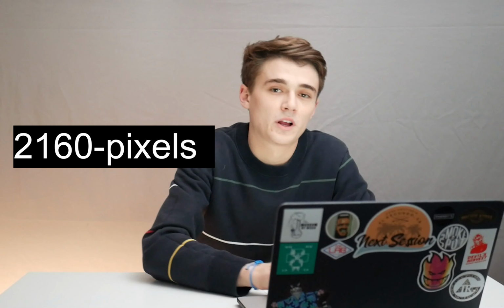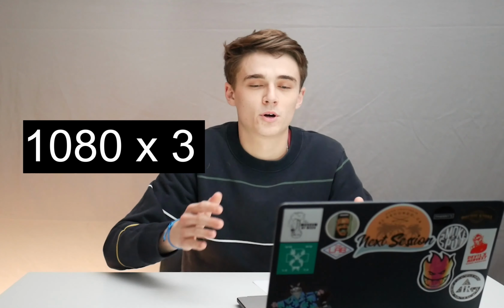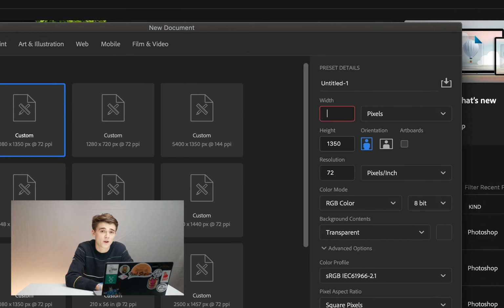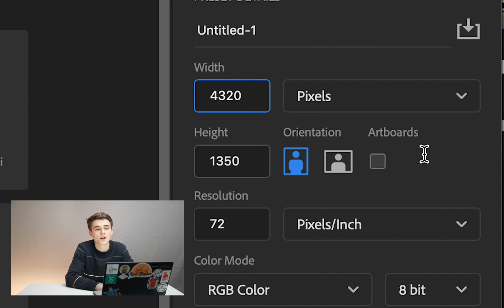This also depends on the amount of images you would be using and if you can actually make up that amount of swipes with the images that you have. So for example, creating a 2-post collage would be 1080 times 2, which is 2160 pixels. A 3-post collage would be 1080 times 3, which is 3240 pixels, and so on from there. For this post, I decided to create it with a width for 4 swipes. So the dimensions I'm going to be using are 4320 by 1350.